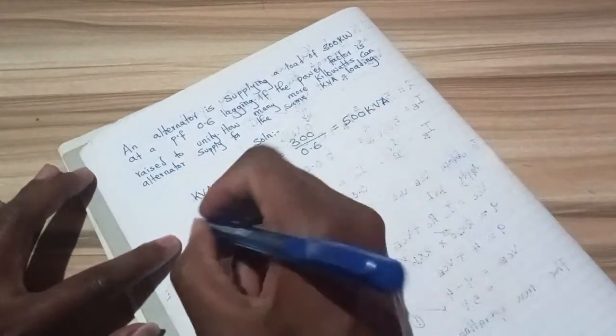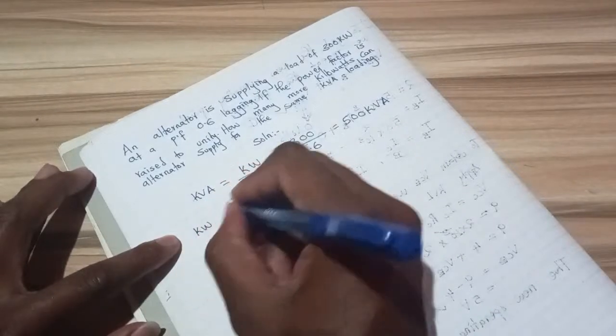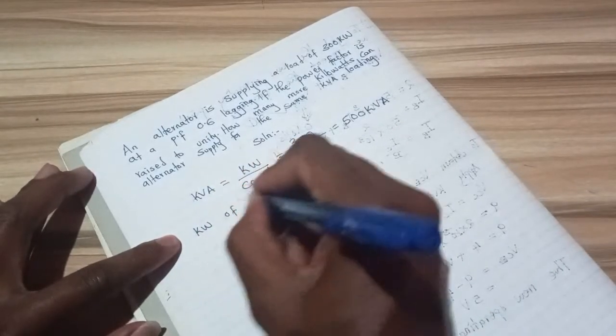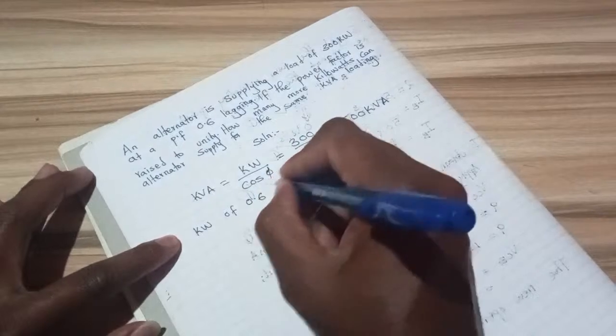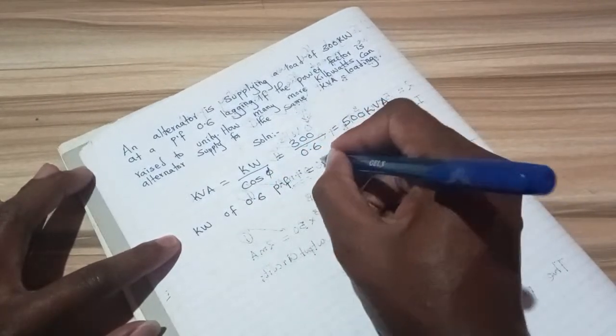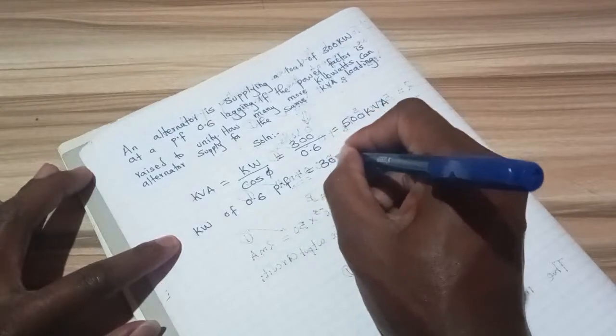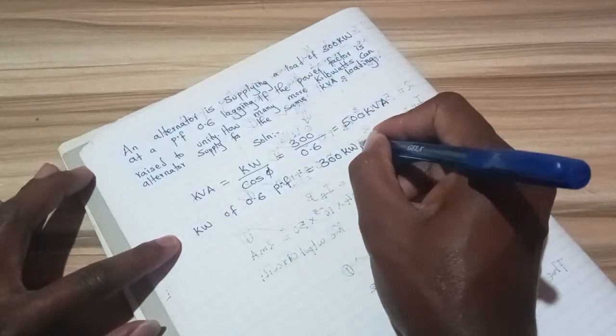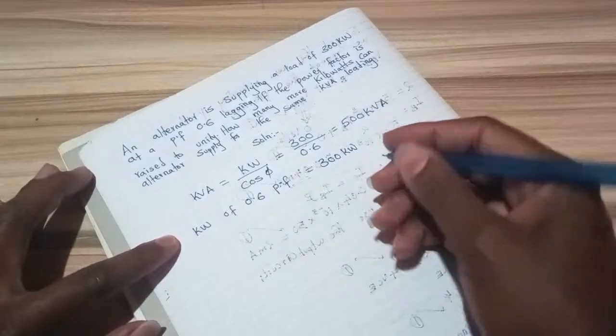So therefore, the power in kilowatts at a power factor of 0.6 is 300 kilowatts, as stated in the question.